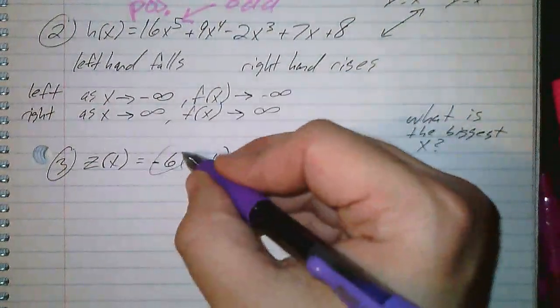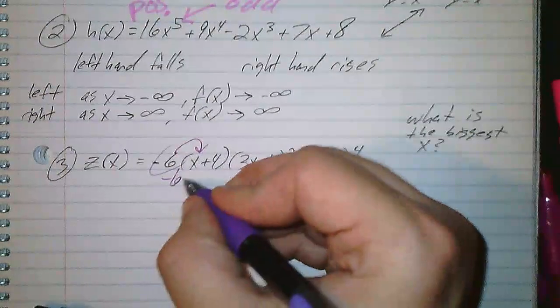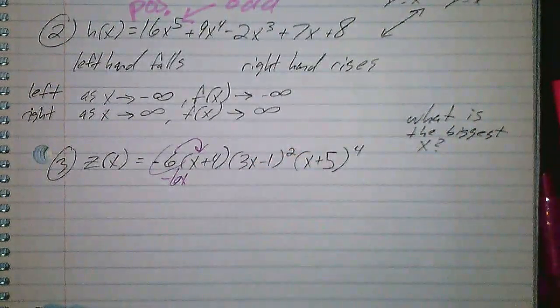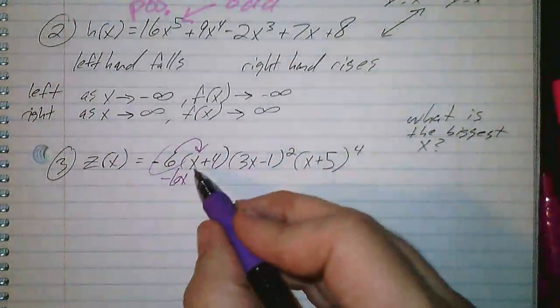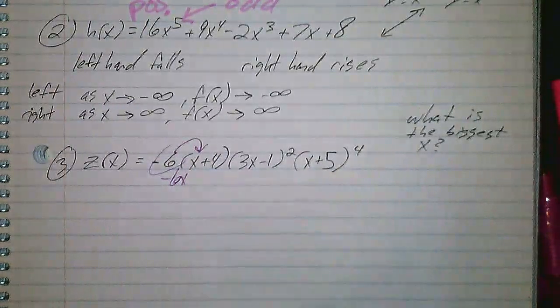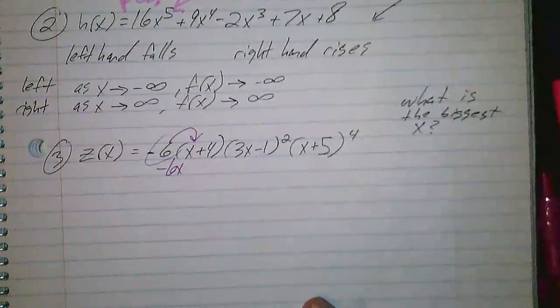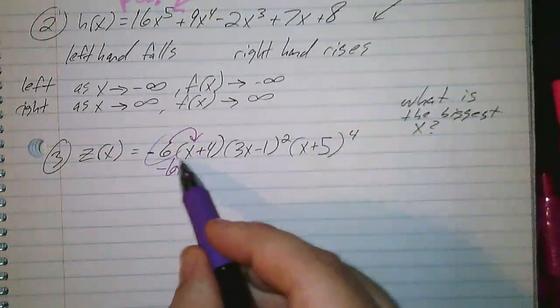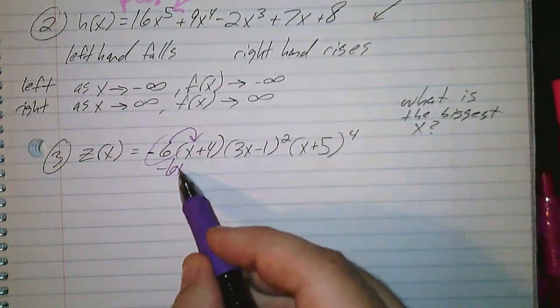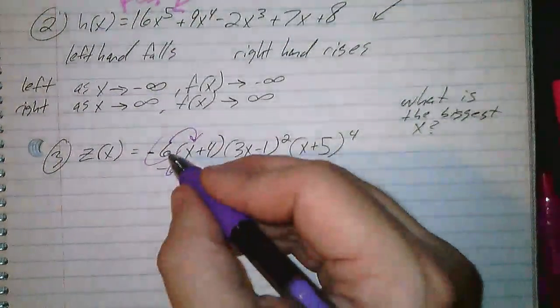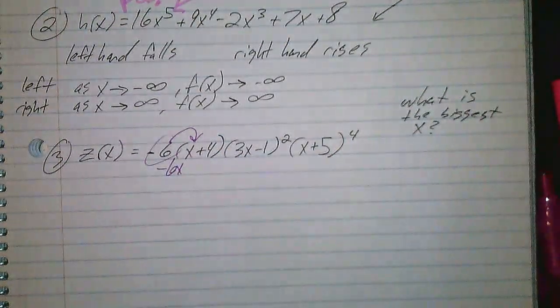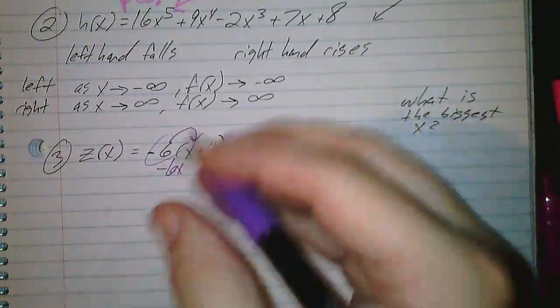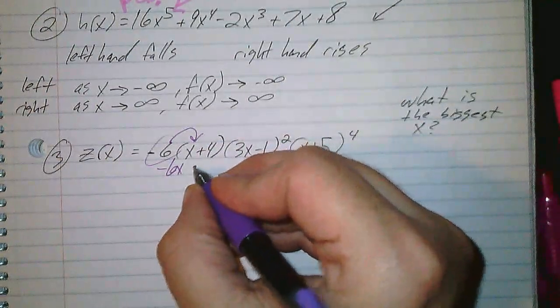If we distributed this -6, then we would get a -6x. That would be the highest degree x term for this first polynomial. I would get a -6x. I don't care that I would get a -24. That's not going to help us determine end behavior.